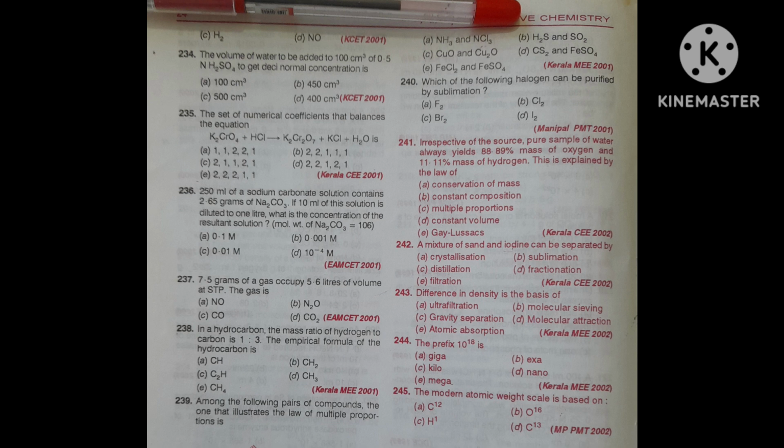In this question, the volume of water to be added is what you have to calculate. Correct? I told you to use the formula N1 V1 is equal to N2 V2.